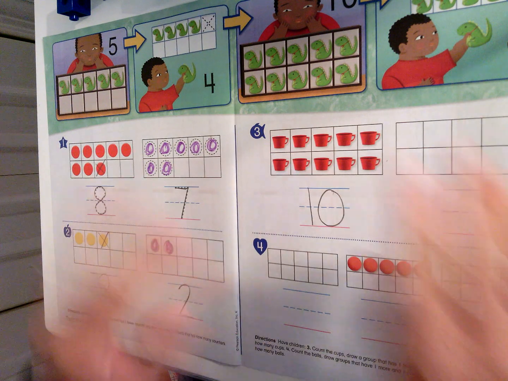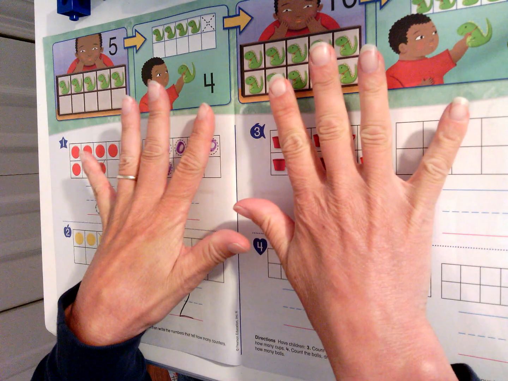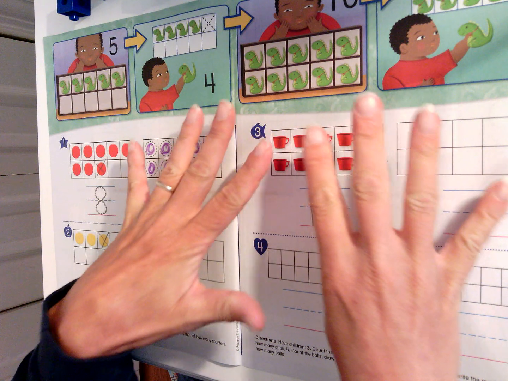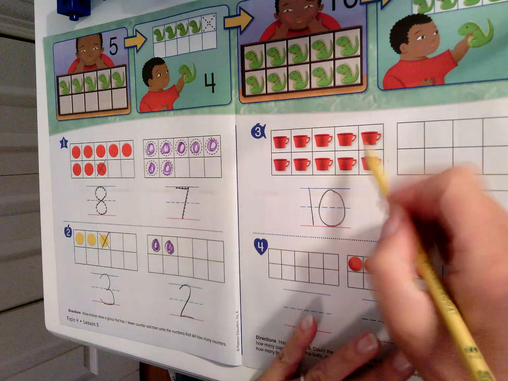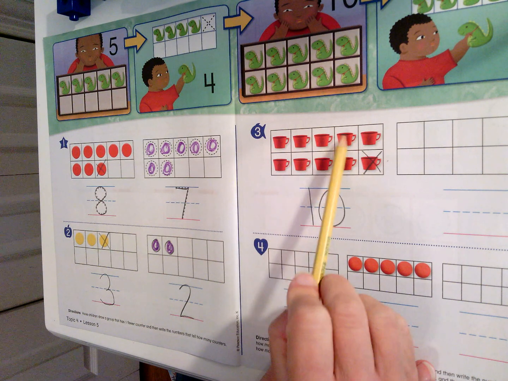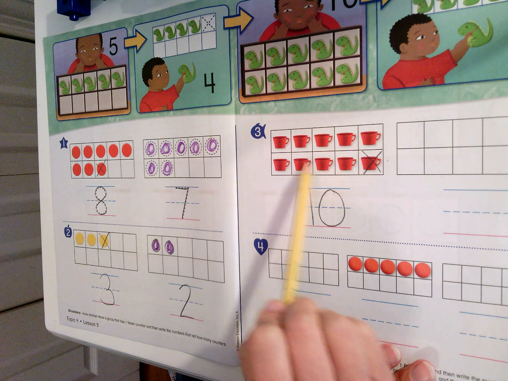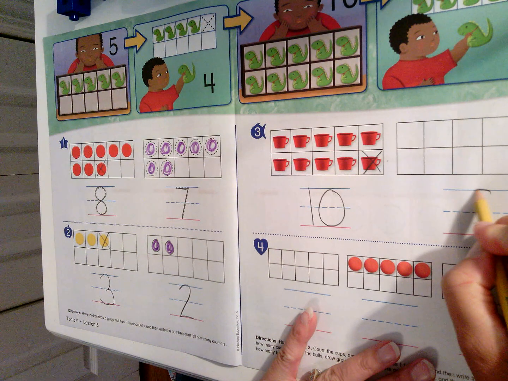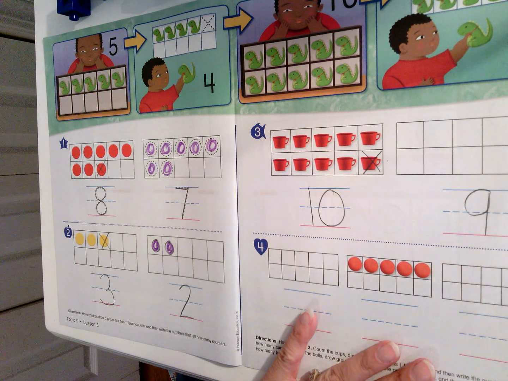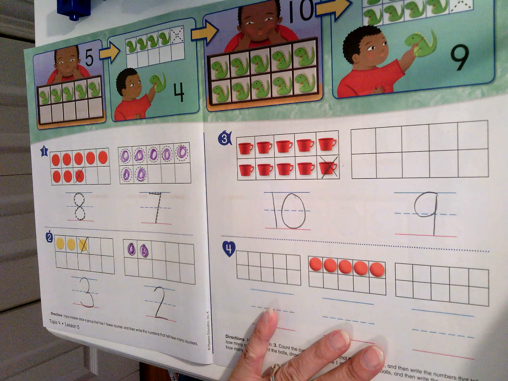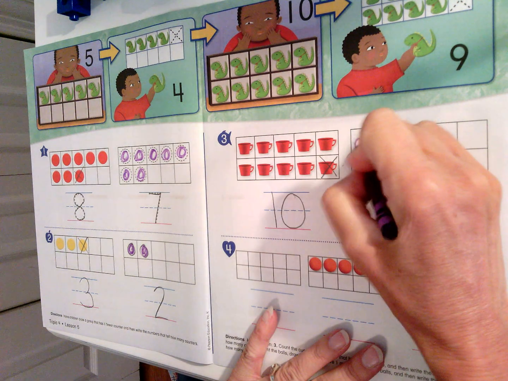Or I could cross one out. 1, 2, 3, 4, 5, 6, 7, 8, 9. 9. Make a head and make a spine. That's how you make the number 9. 9 is one fewer than 10. Now we need to use our crayon to draw 9.